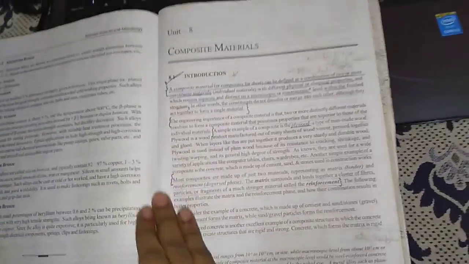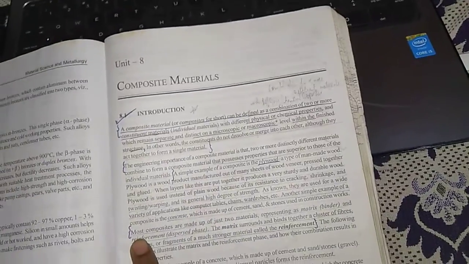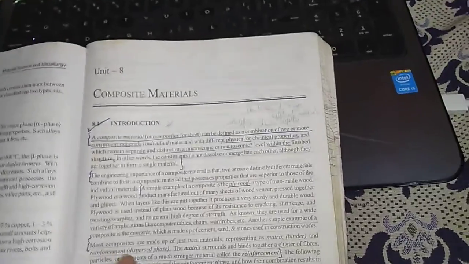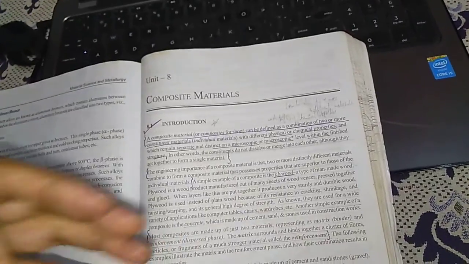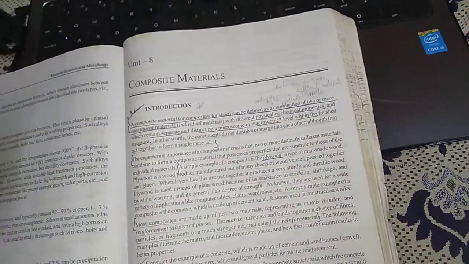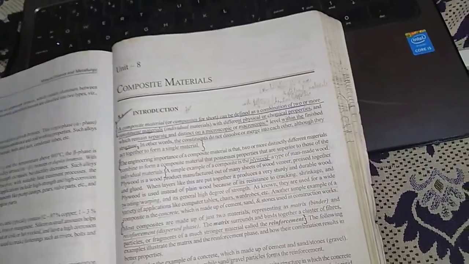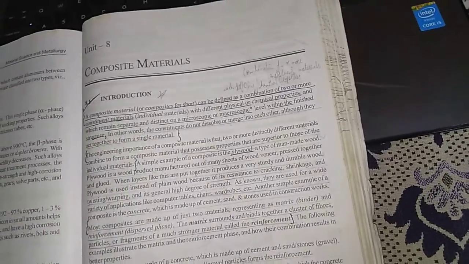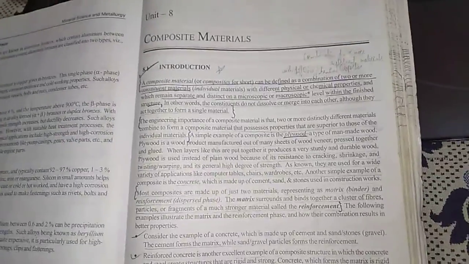Why do we need to know about them? Because they possess superior properties compared to the individual constituents. Aluminium alone and copper alone have their own properties, but when you combine aluminium and copper together, it will have much enhanced properties, like a summation of both properties. That is why composite materials' applications are growing on a much bigger scale in industry today.